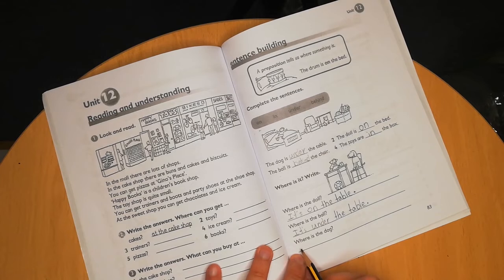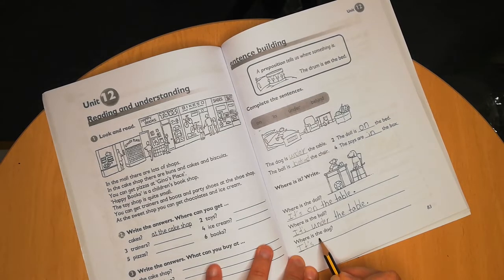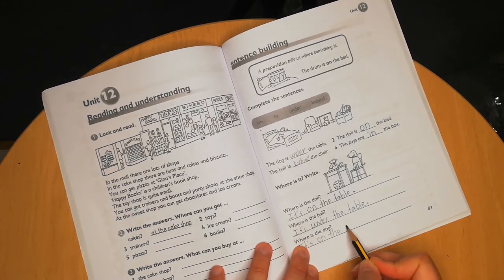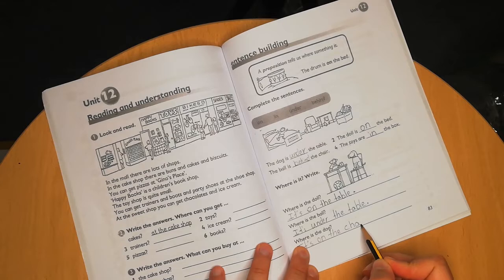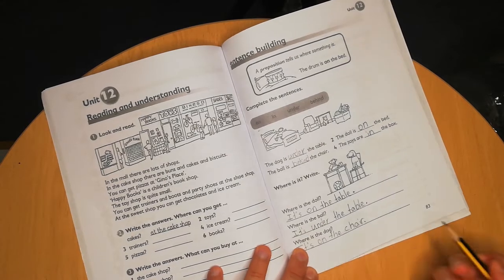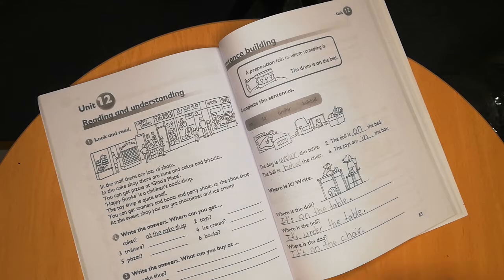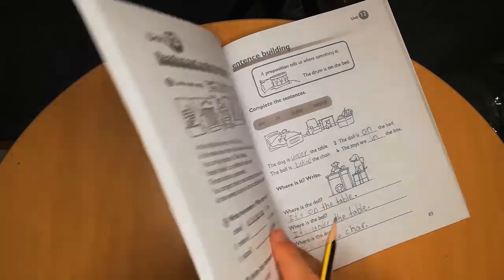Where is the dog? It's on the chair. Of course, you get on a chair and not in a chair. That's why we wrote on in this case. Okay, so that was the answer for the homework.